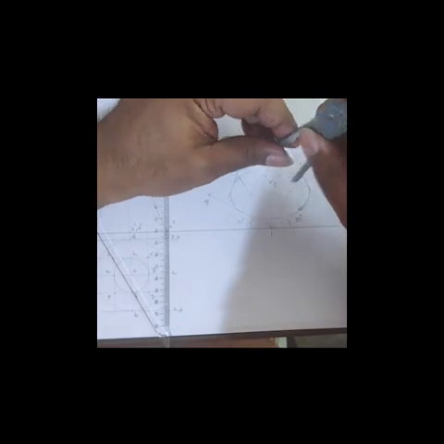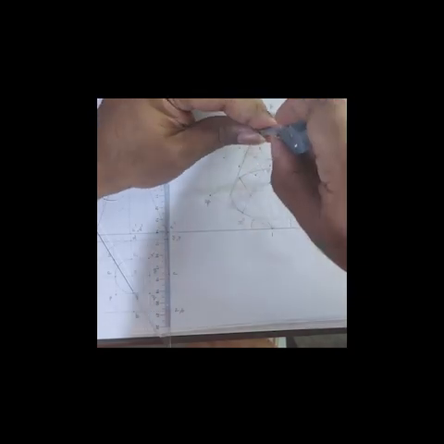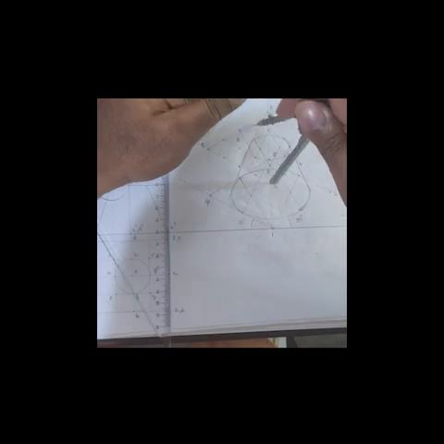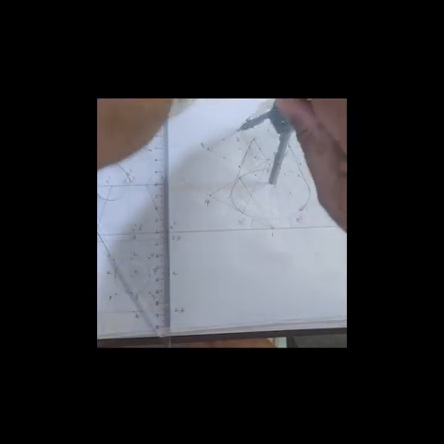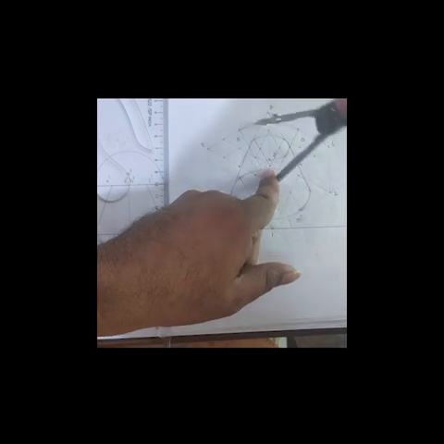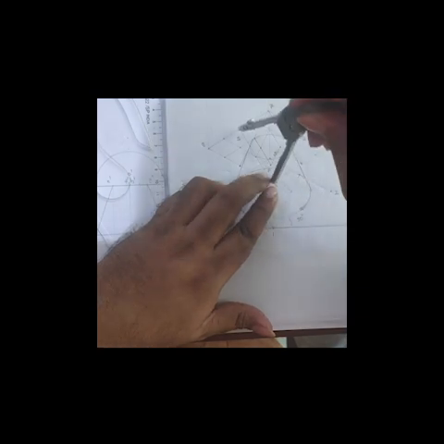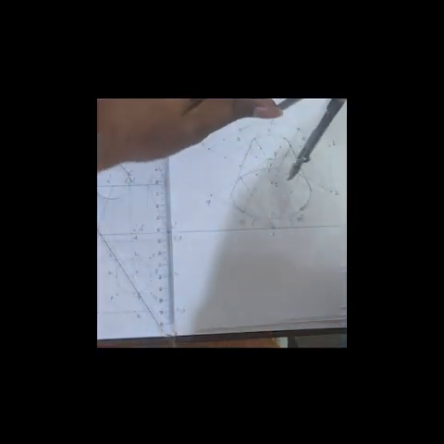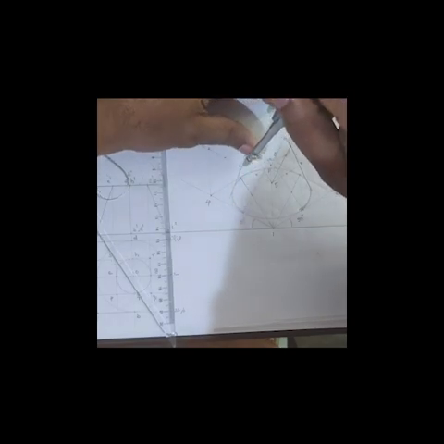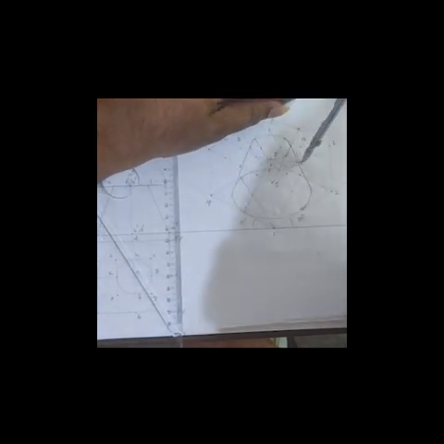Then taking your compass and with this point as center, drawing an arc like this, so that you will get a curve like this, then with 7 as center, and the radius is equal to this one. Drawing another arc.